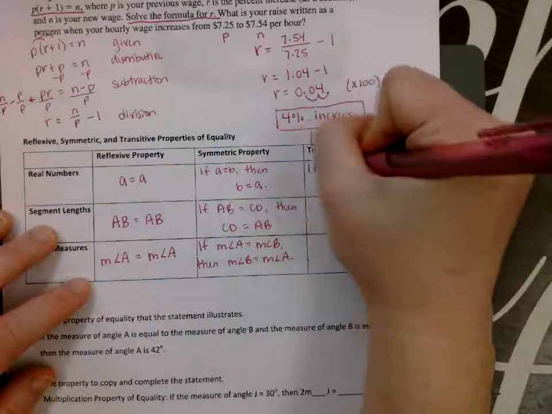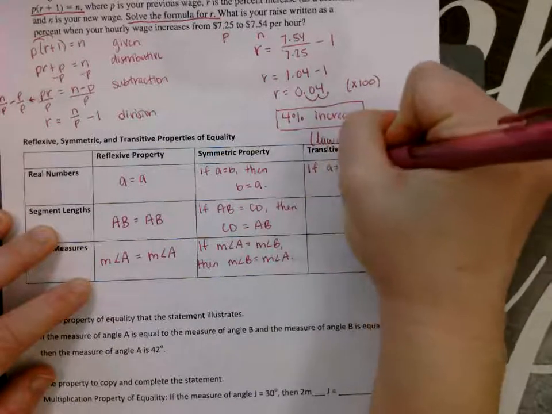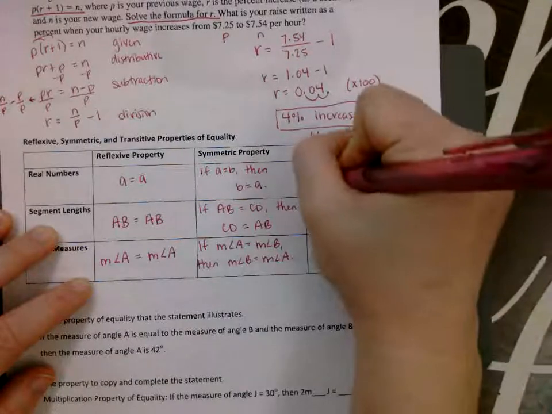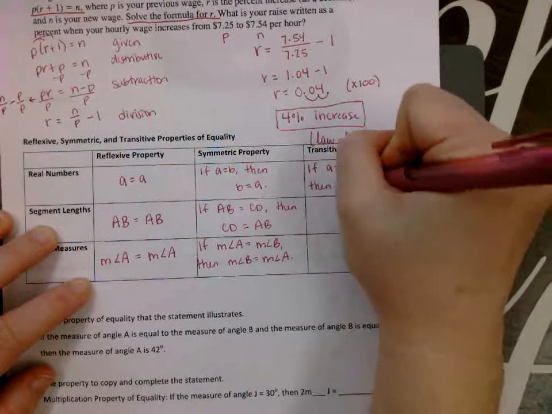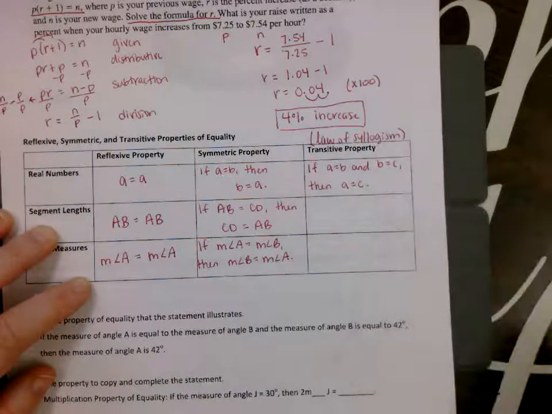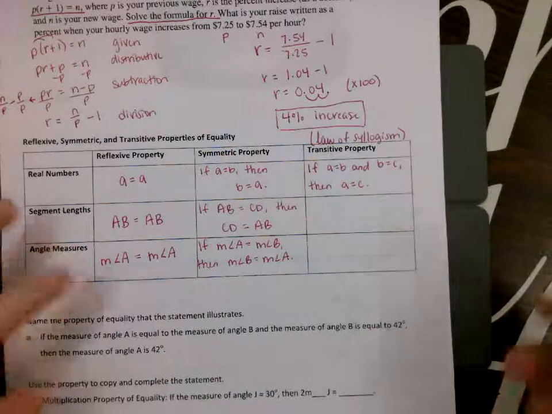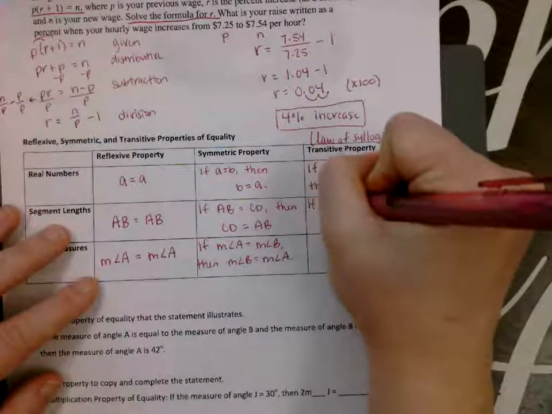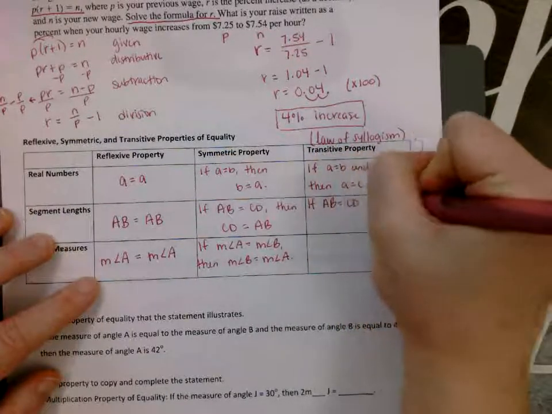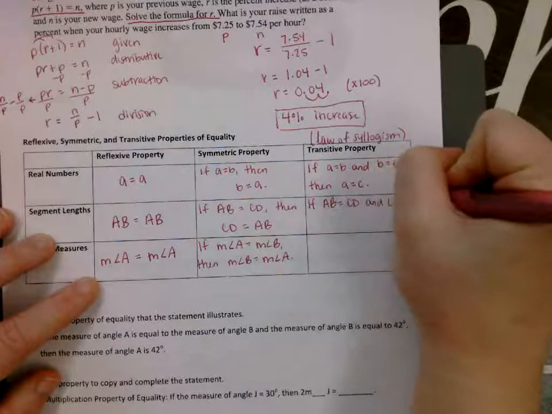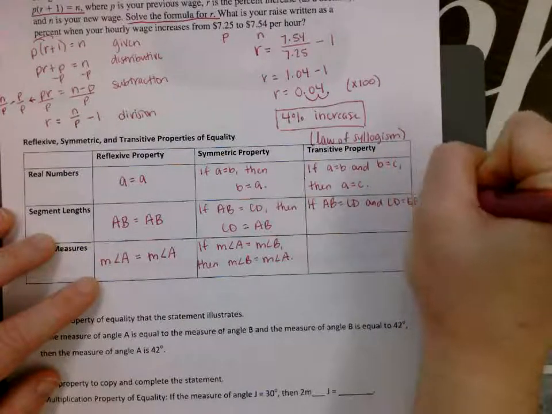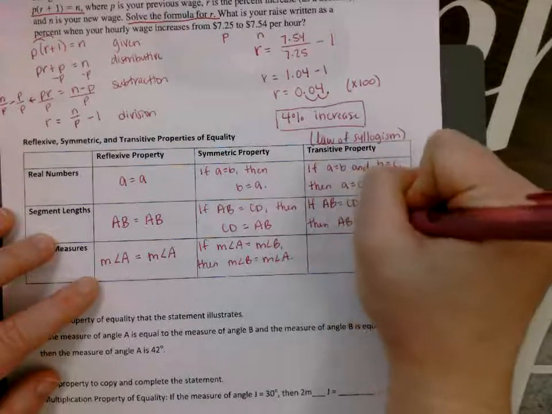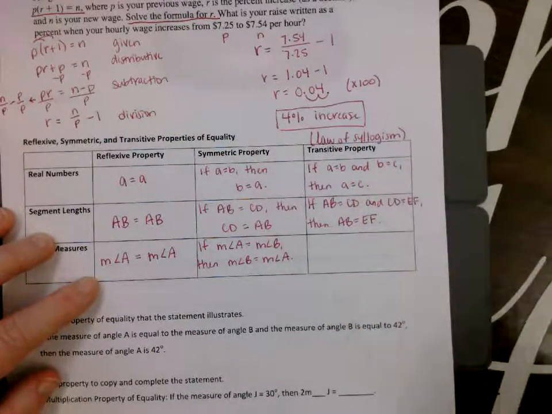Okay, so if A is equal to B and B is equal to C, then A is equal to C. Okay, so B repeated itself, I got rid of it and stuck A and C together. So for segment lengths, if AB is equal to CD and CD is equal to EF, then AB has to also be equal to EF.